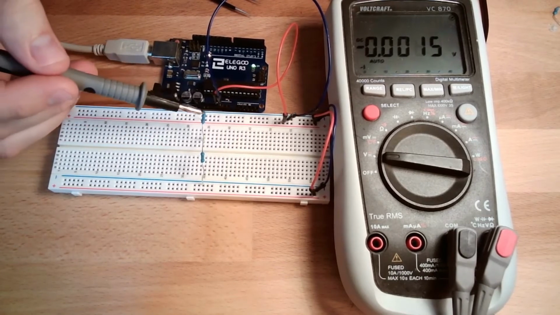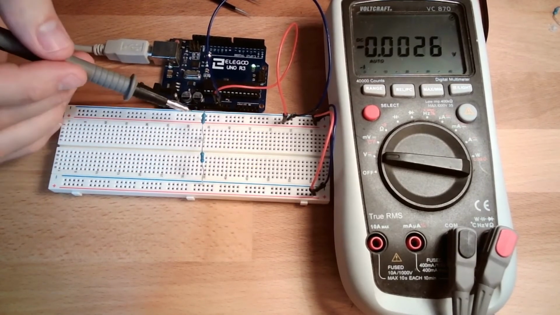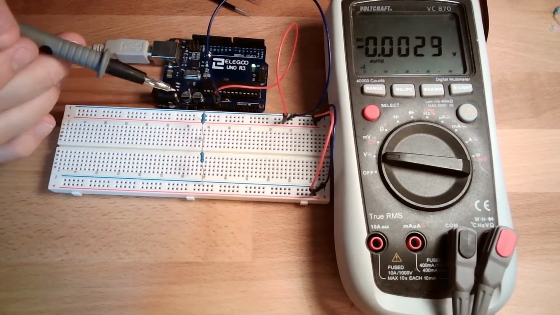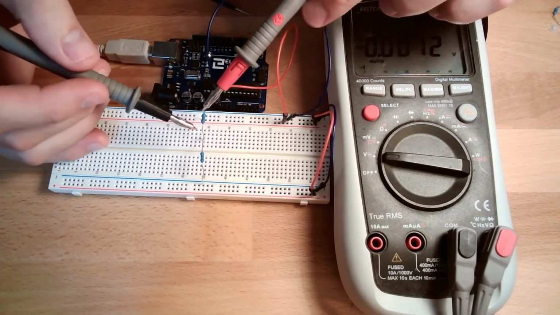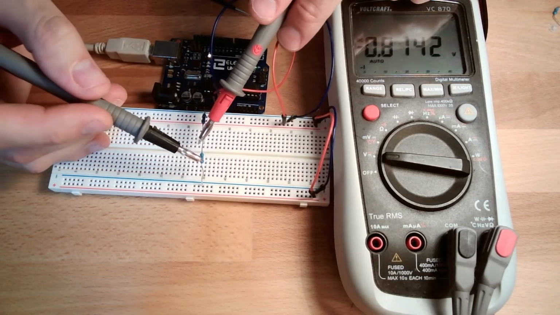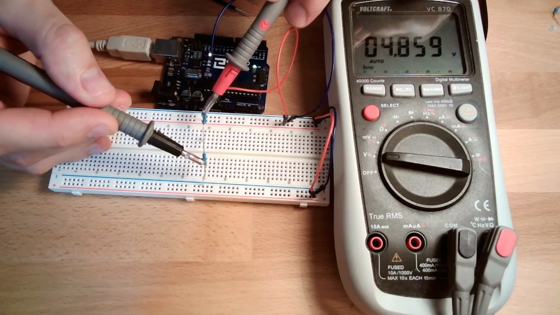Depending on the resistor values, this voltage level does differ. Like I said, here we have 3.2, here we have 1.6, and in total we have this 4.8.